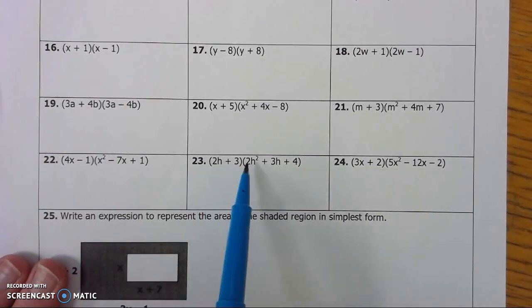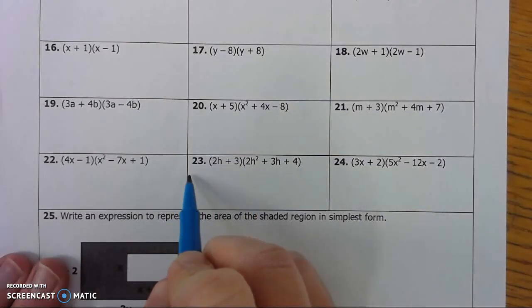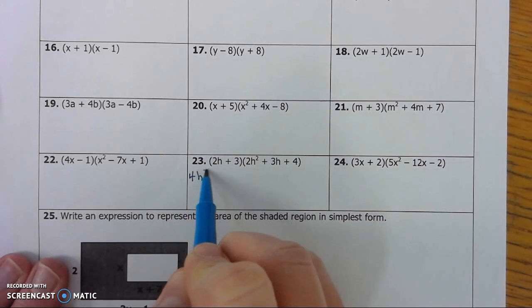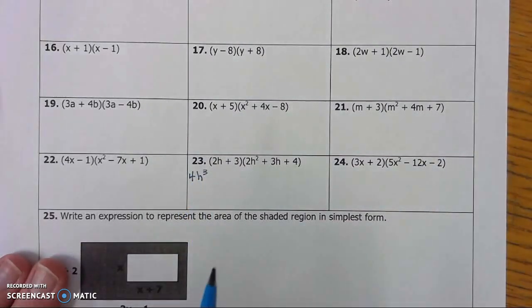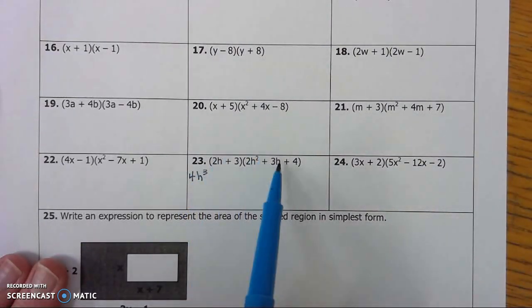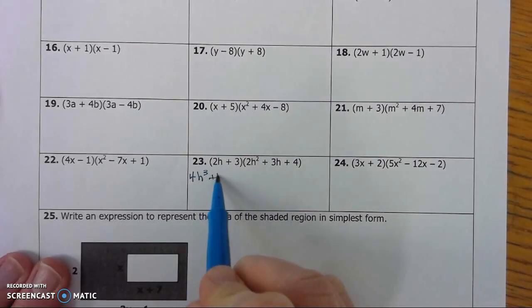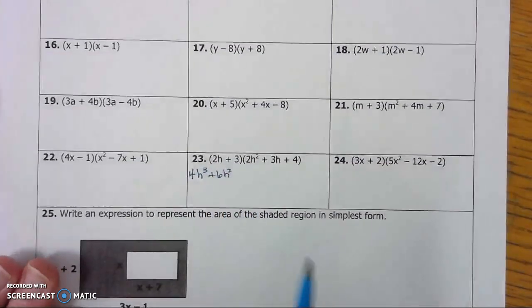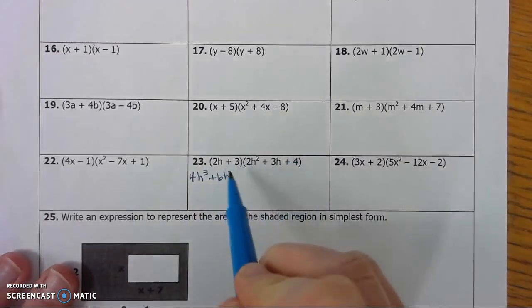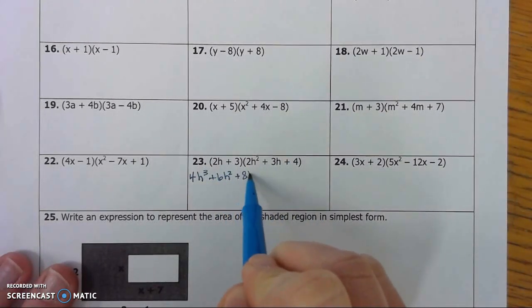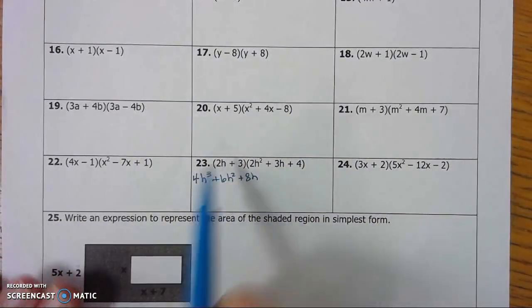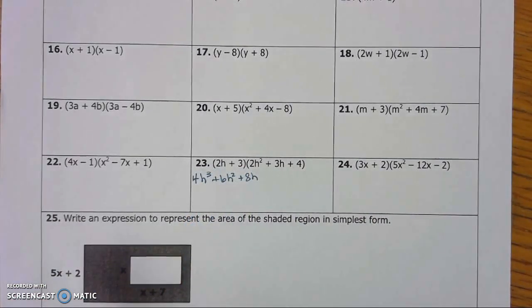So I'm going to start with the 2h times 2h squared. That's going to give me 4h to the third power. Okay, then I'm going to do 2h times 3h. That's going to give me 6h squared. And then 2h times 4 would be plus 8h. Okay, so I've distributed the 2h and I have 3 new terms.